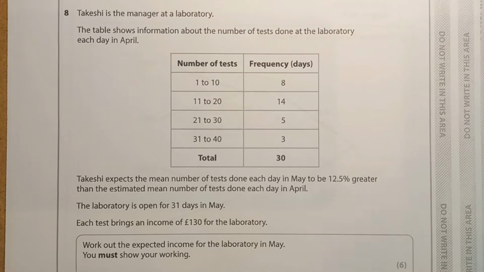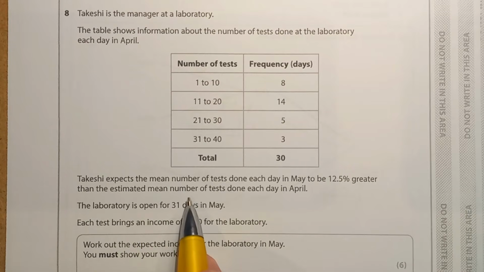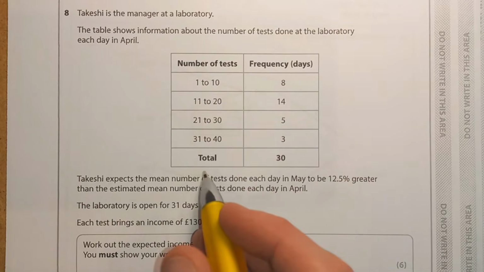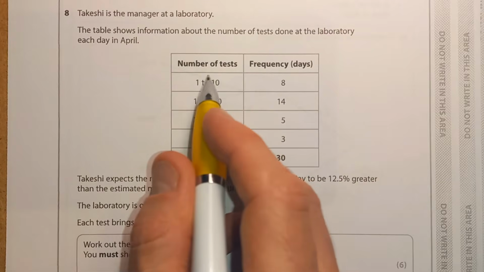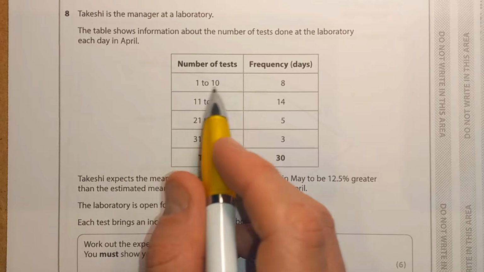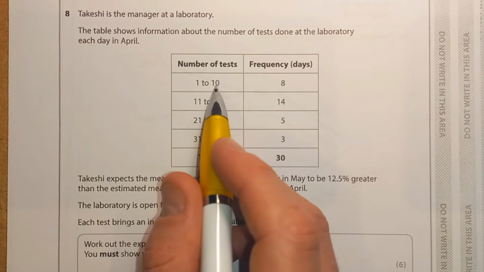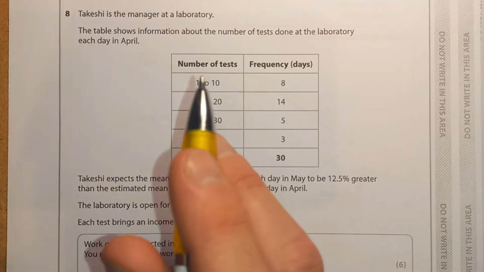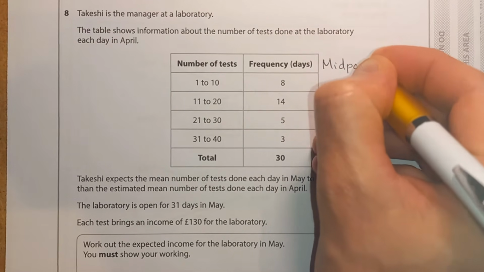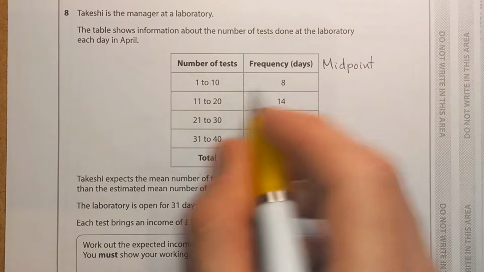Right. So, with all of that writing, what have we got to do? We've got to work out the estimated mean number of tests per day. Usually when we see estimated, we think we've got to do some kind of rounding. But in a question like this, the estimating is the fact that they're telling us the number of tests is between 1 and 10 in this category. So we've got to say, I don't know exactly where it is between, so I'm going to assume it's right bang in the middle. So I'm going to have a new column, which is midpoint. And this is the estimating bit.